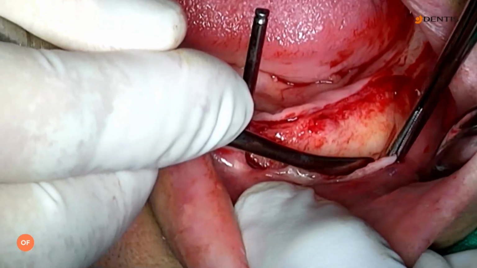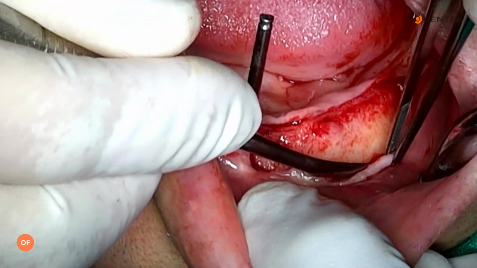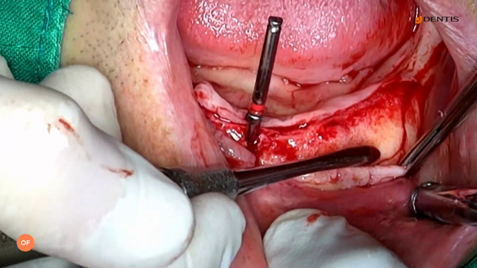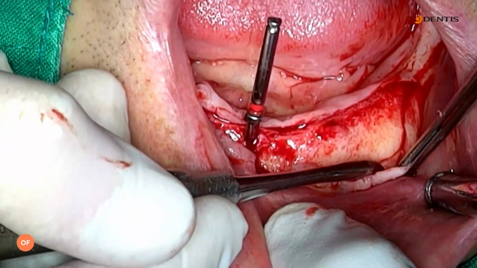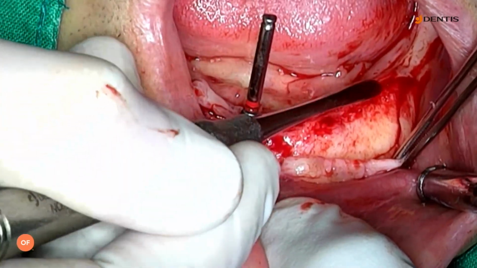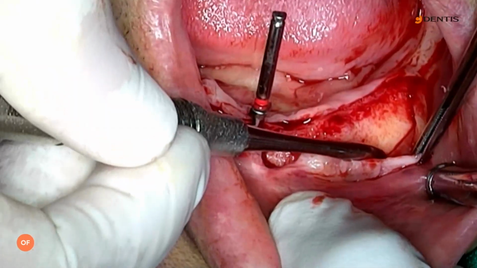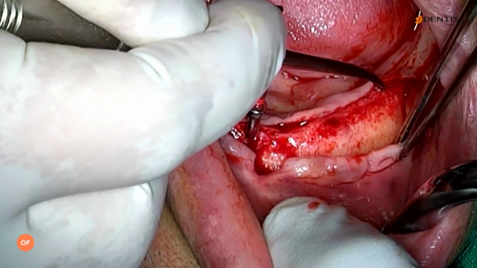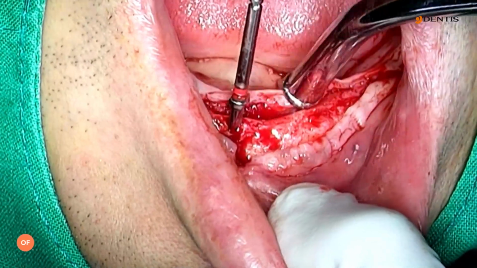Okay, this is the mental lobe. So this area, this is the mental lobe area. So this is maybe the second premolar. This is the mental lobe. And then maybe this is the first premolar. This is the first molar area. So this mental foramen. So this is the first molar area. This one. This one. So this area, the marking first.